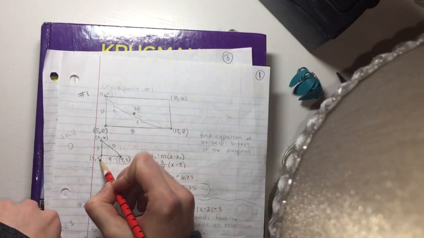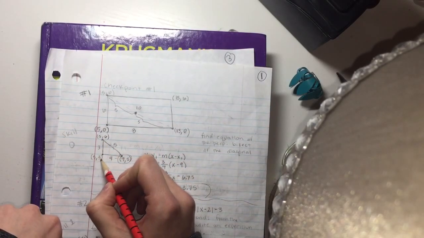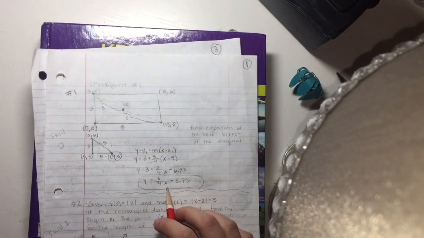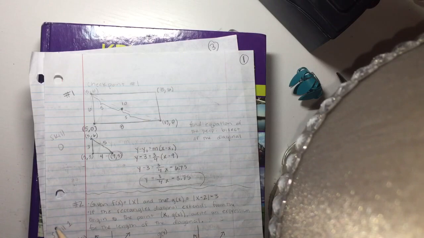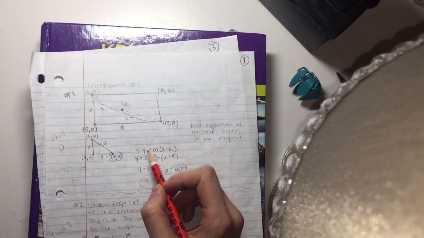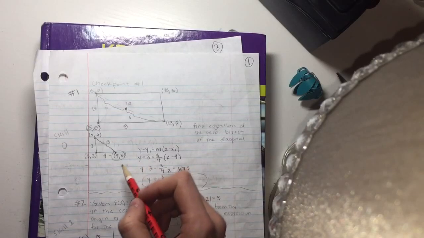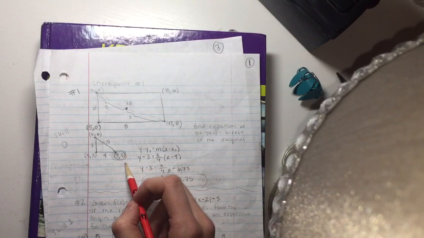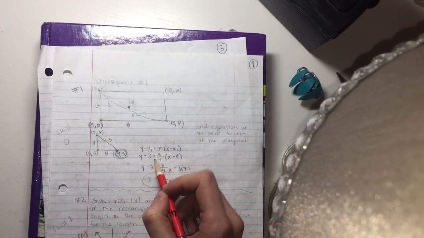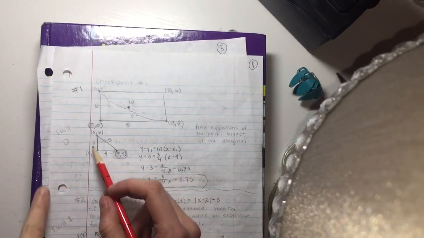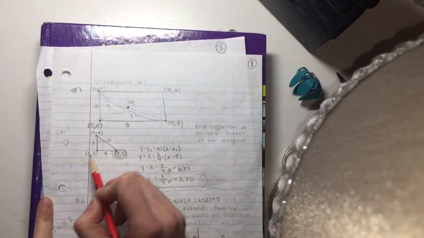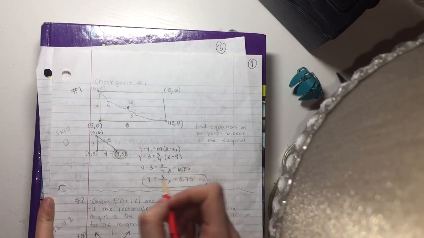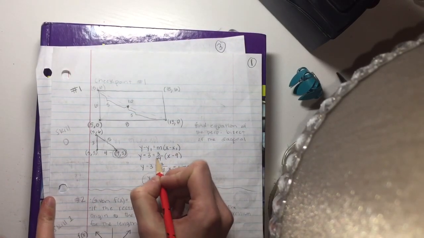So I just found the point that is 3 away from (5, 6), which is (5, 3), and 4 away from (5, 3), which is (9, 3). From there, I took my slope-intercept formula and plugged in the x and y coordinates of this pair right here. So y minus y1, which is 3, is equal to the slope, which is 3/4, because we went down 3 over 4. And that should actually be negative now that I think of it.